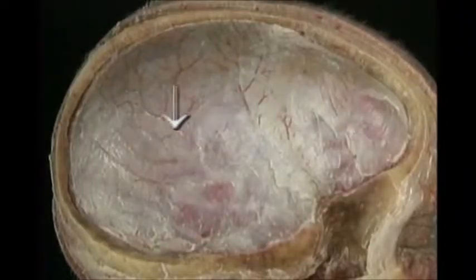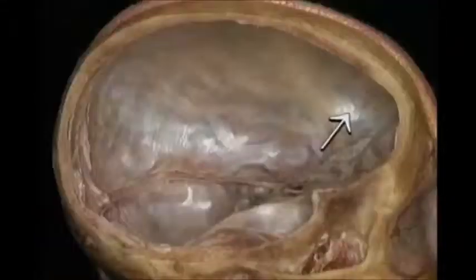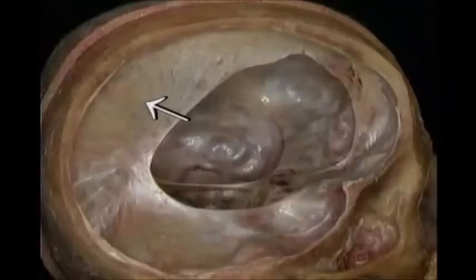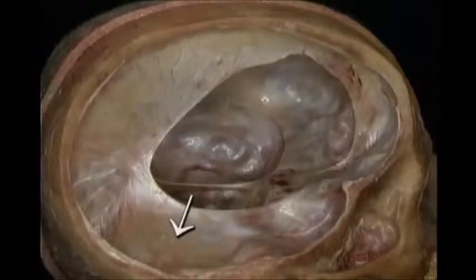Here's the dura on the outside and on the inside. Here are the falx, the tentorium, and the tentorial incisure.